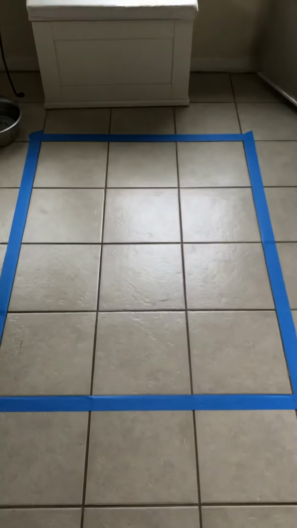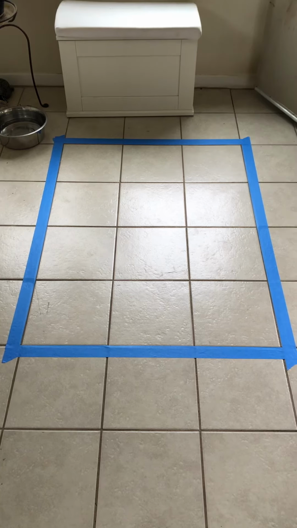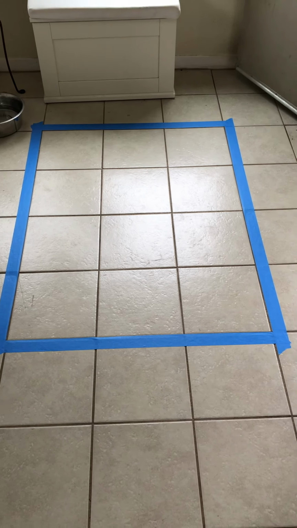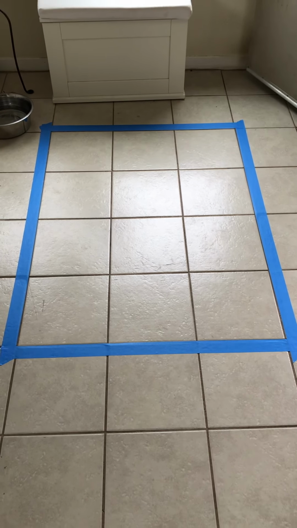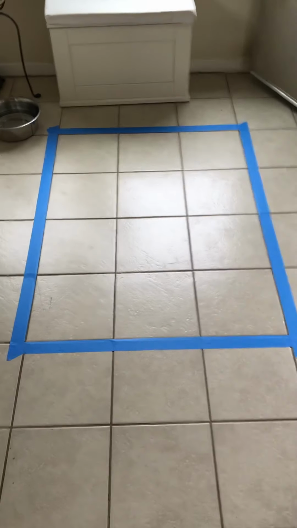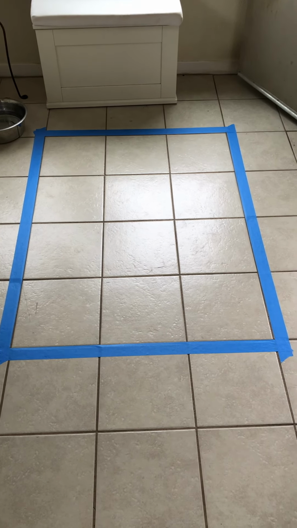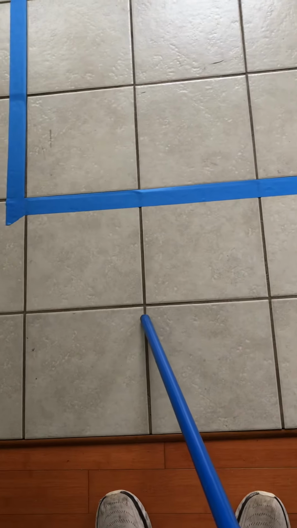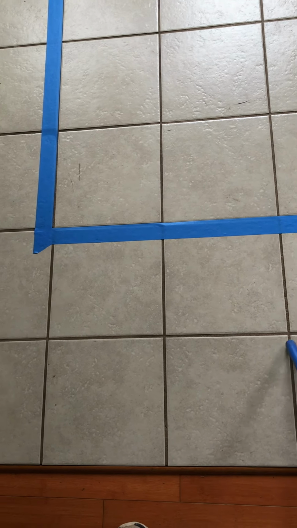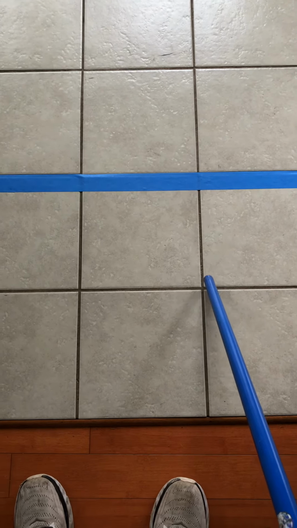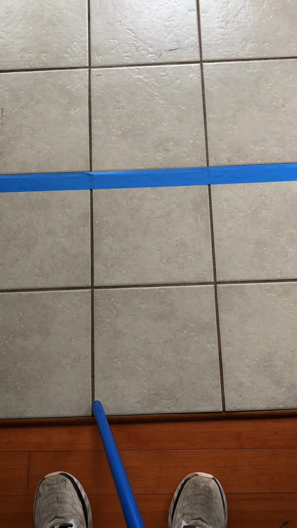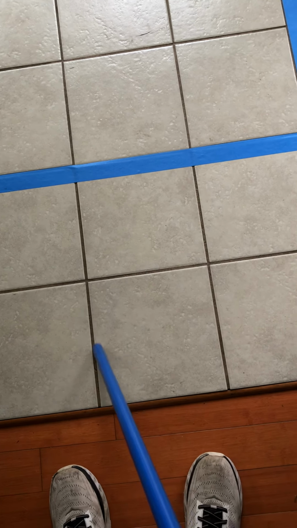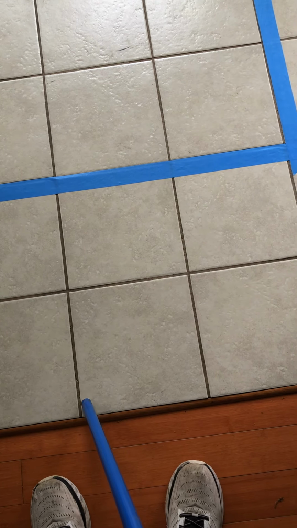Okay, so here is the front entrance to my house. And I want to buy a rug. And I want that rug to cover the blue area, or the area inside of the blue tape. Now, to buy a rug, I need to know how many square feet of rug I'm going to get. So, if you look down, each one of these tiles is 1 square foot. So in other words, it is 12 inches, 12 inches, 12 inches, 12 inches. And it's called a square foot.